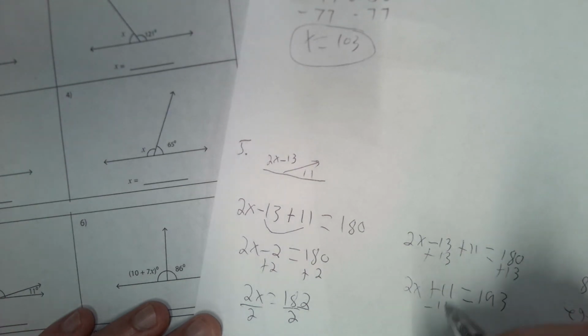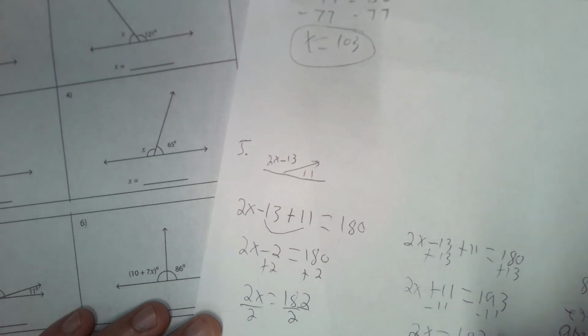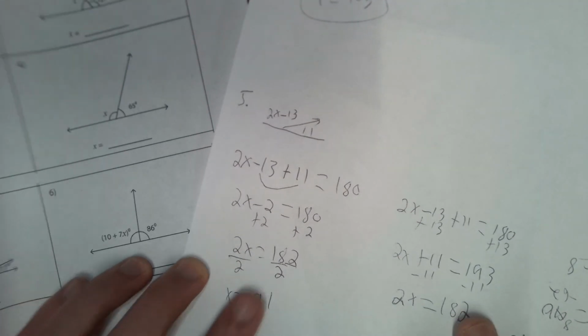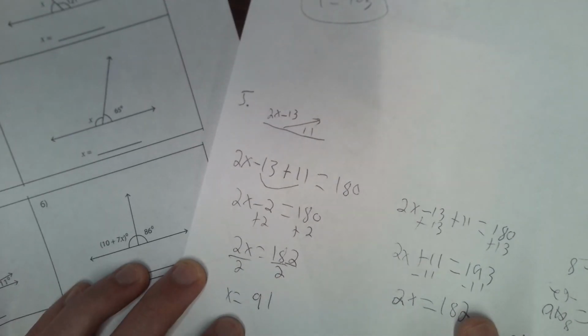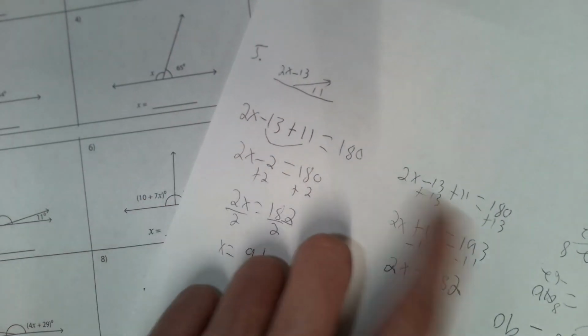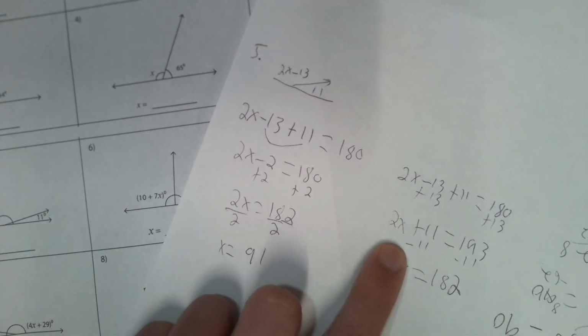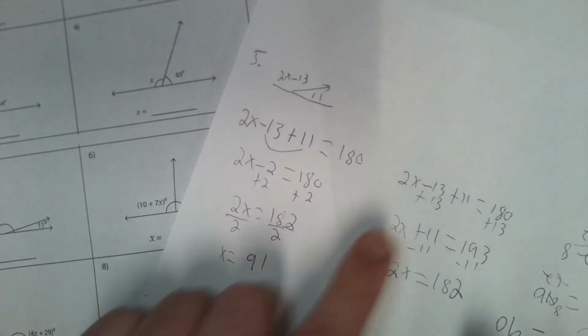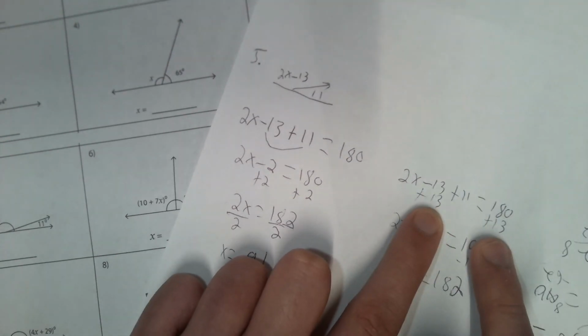And then minus 11 and minus 11 and get 2x, oh, my pen's dying, equals 182. Then it's the same: divide by 2 and x is 91. So either way, it doesn't matter if you want to combine or if you want to get rid of one and then get rid of the other. Just this way, you got to make sure you're organized.